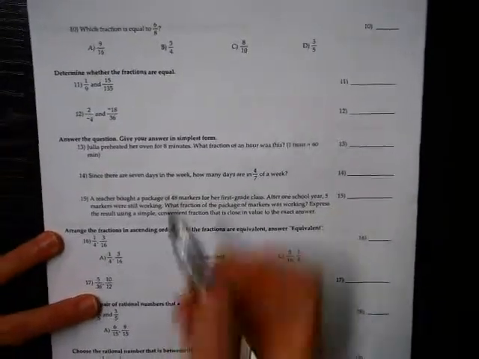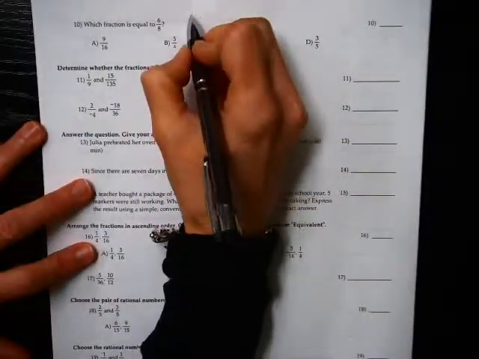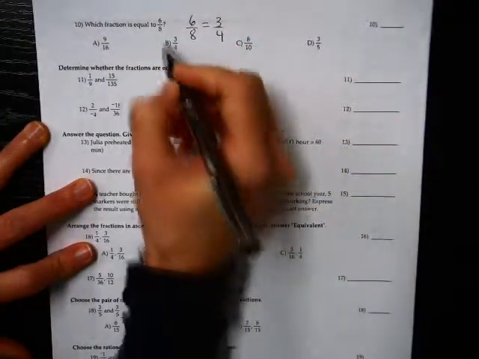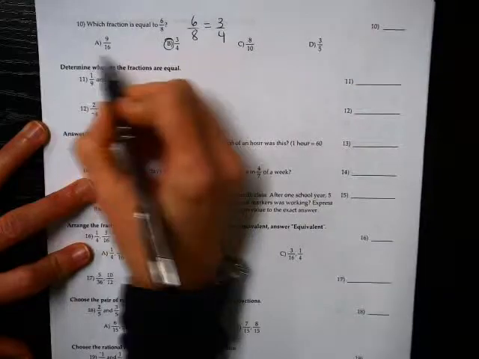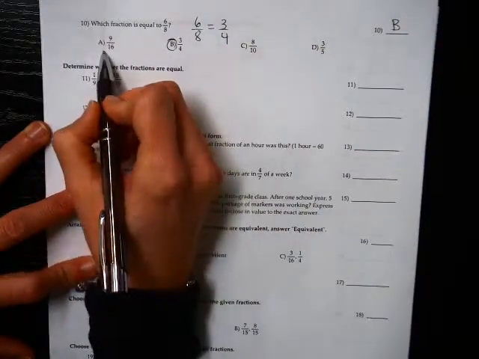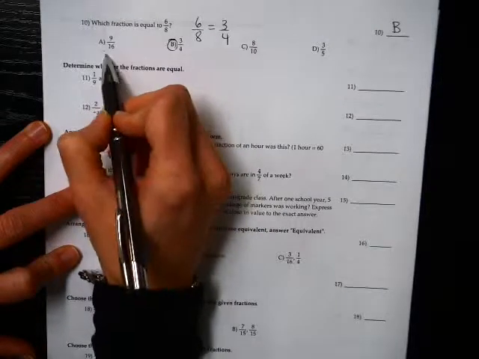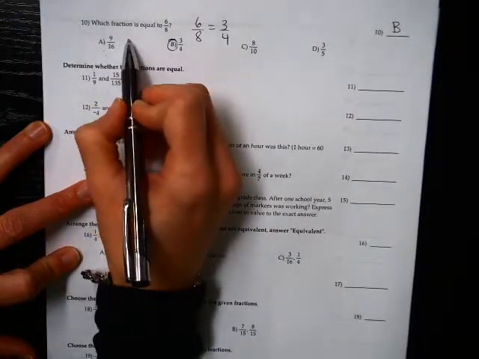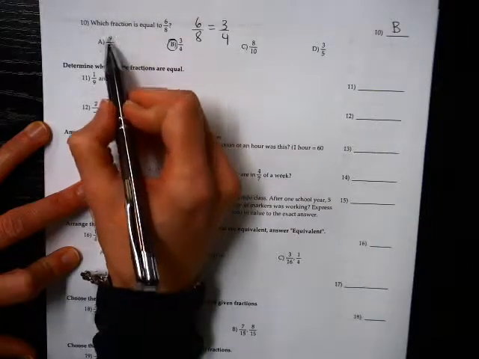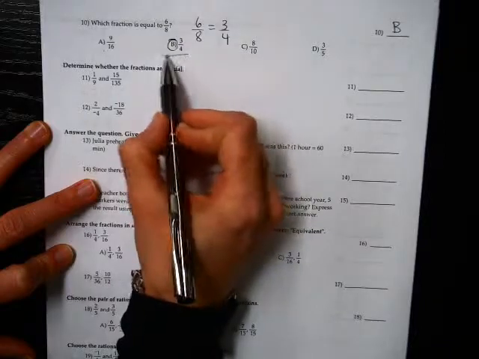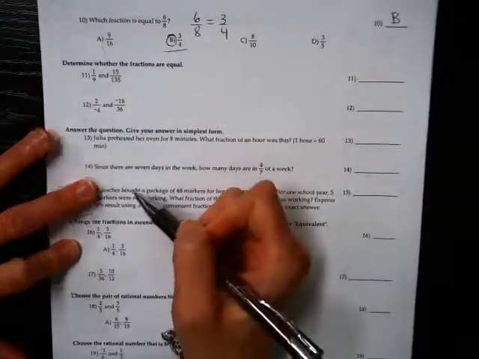Okay, so number 10, I think we've already answered. We know that 6/8, if we reduce it, reduces to 3/4. So we know that the only equivalent fraction here would be 3/4. Now I could test the rest of these out, and I could use my cross products, because if I do 9/16 equals 6/8, that would not work because my cross products would not be equal. But this one we've already talked about, so we know the answer is B, 3/4.